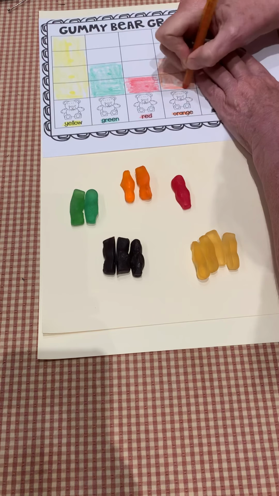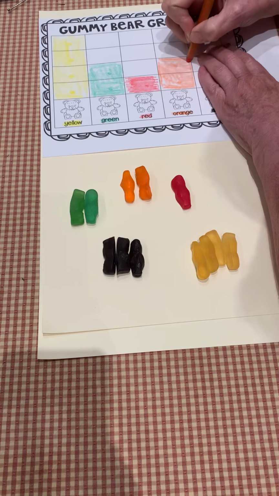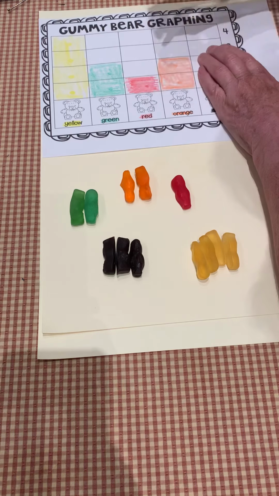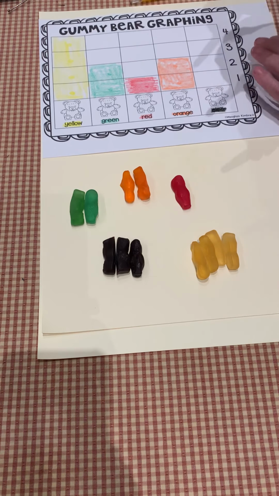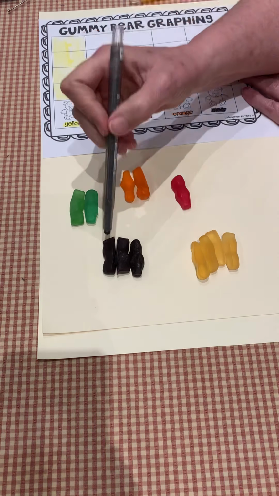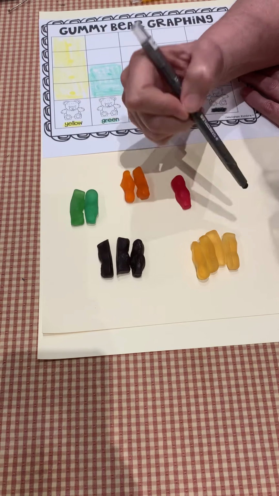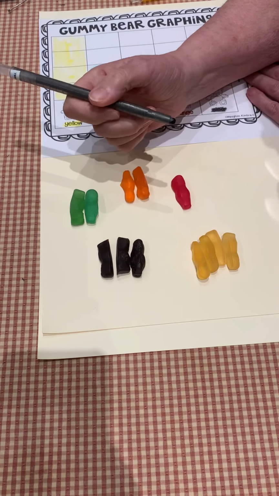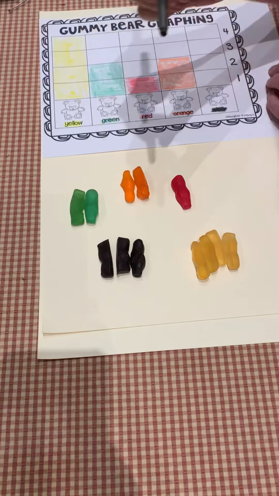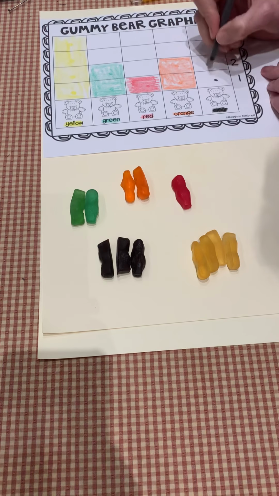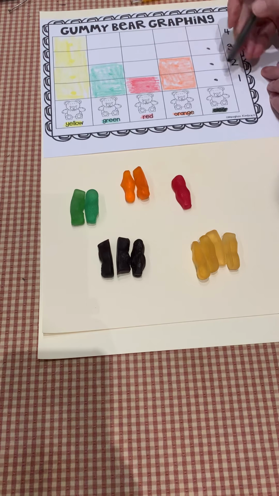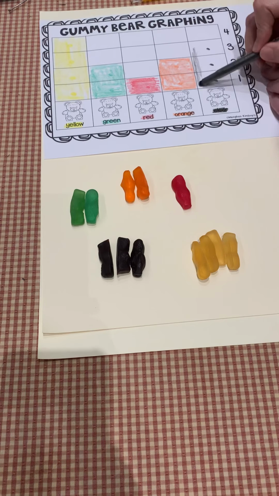Sorry, I must do this quickly, otherwise you're going to watch for an awfully long time. There we are. And the last one is the black ones. 1, 2, 3 black ones means 1, 2, 3 black dots. And we have to start at the bottom. 1, 2, 3. And then we can color it in nicely.